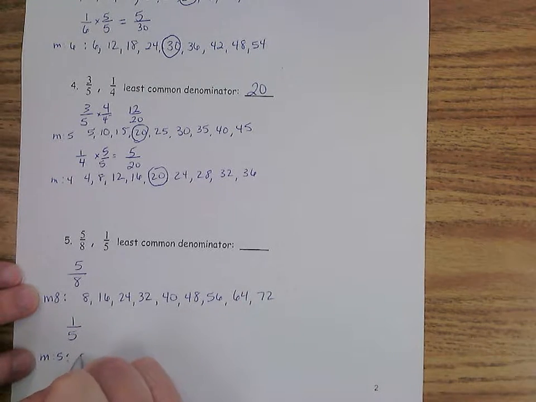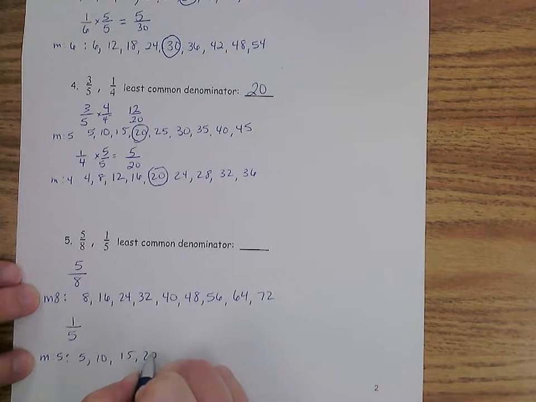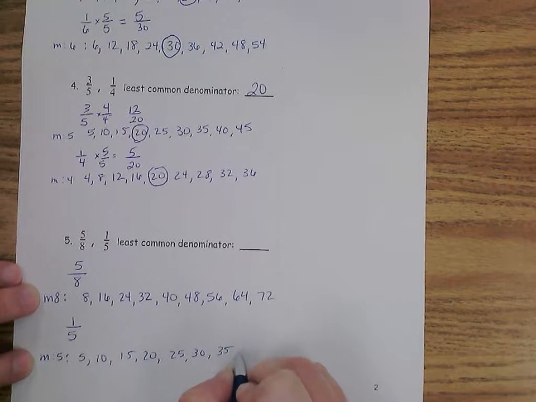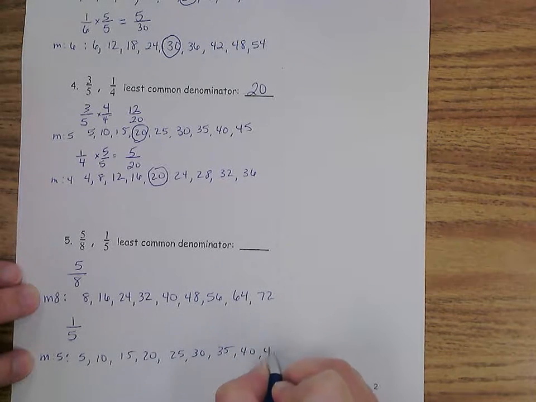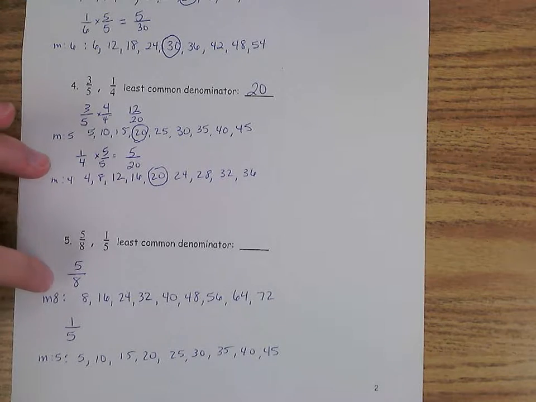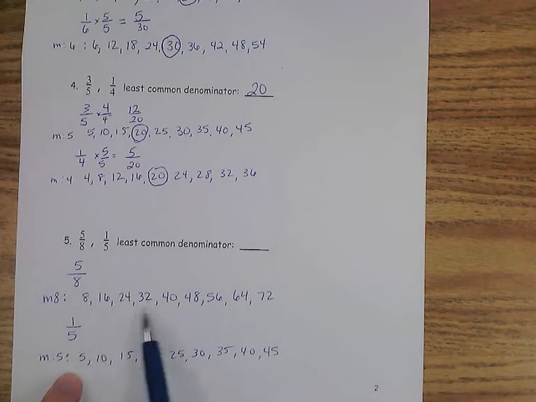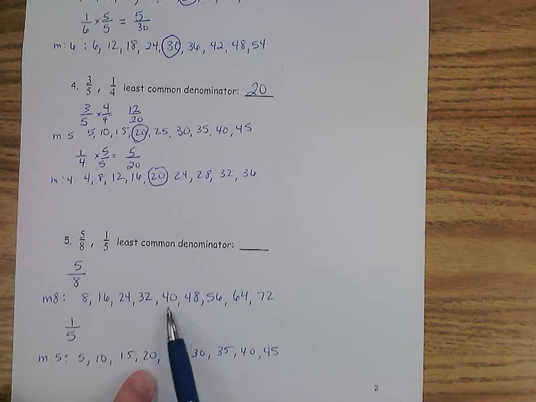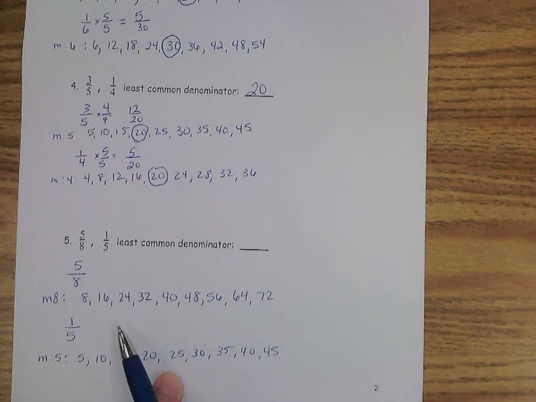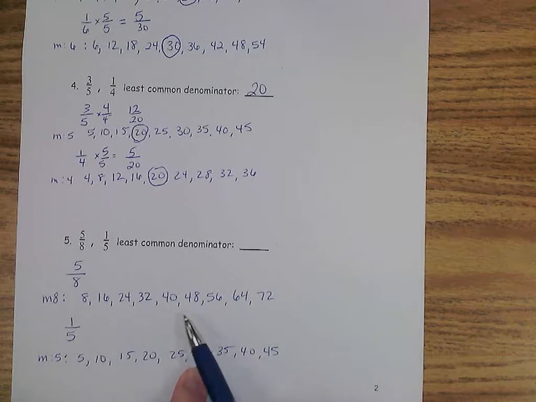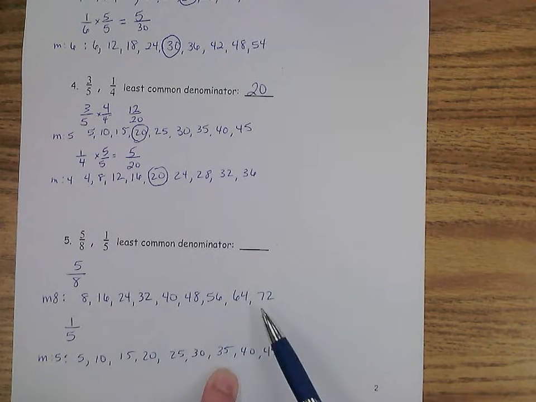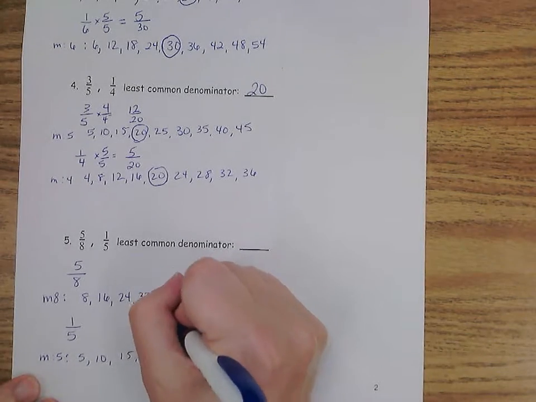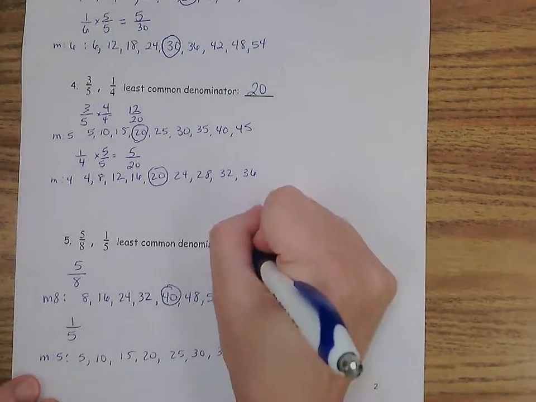Multiples of 5: 5, 10, 15, 20, 25, 30, nope, 35, nope, 40. Yep, that common denominator is 40.